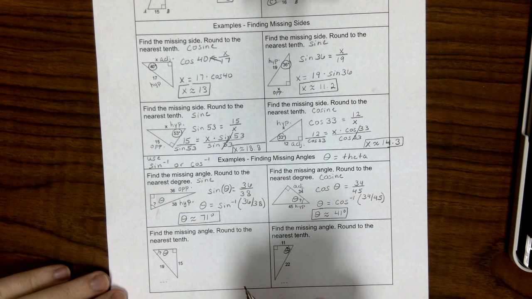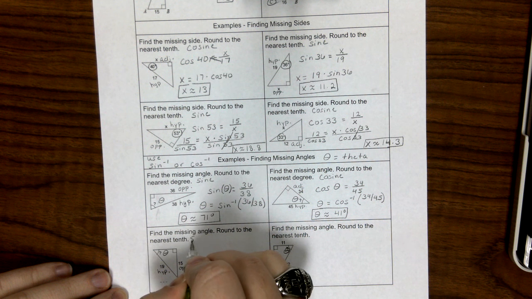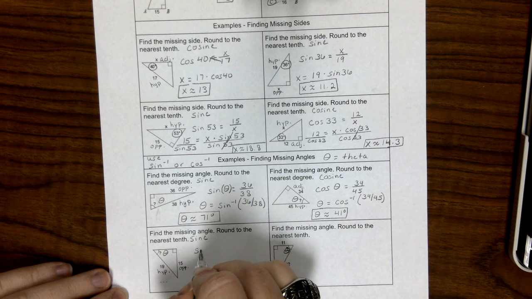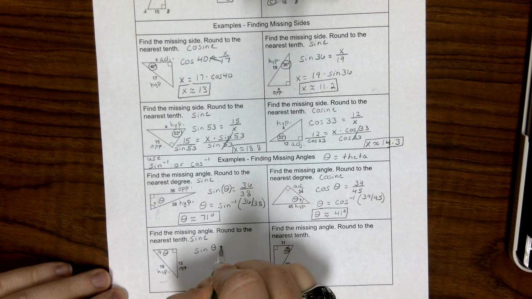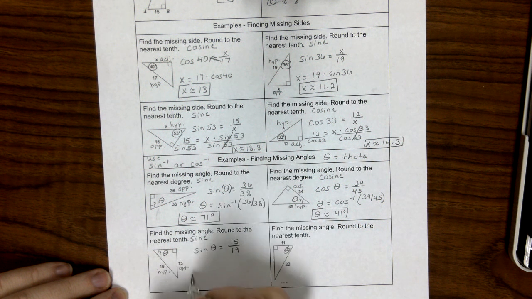Okay, last two. 15 is opposite, 19 is hypotenuse. So this is sine again. So sine theta equals opposite over hypotenuse.